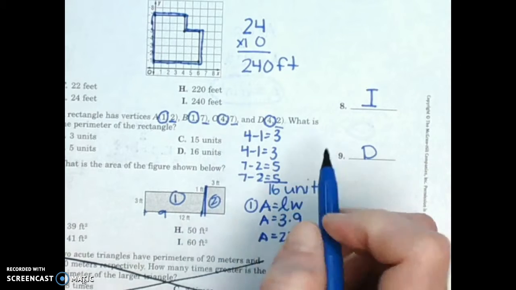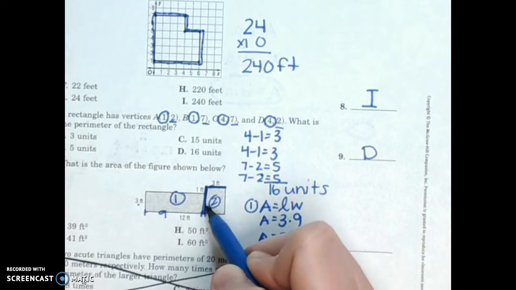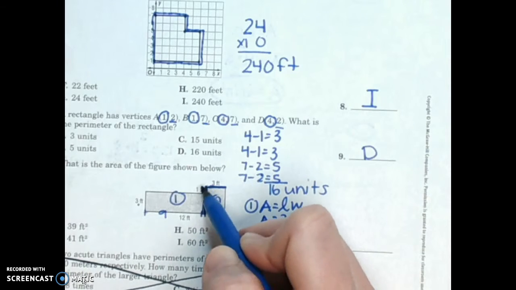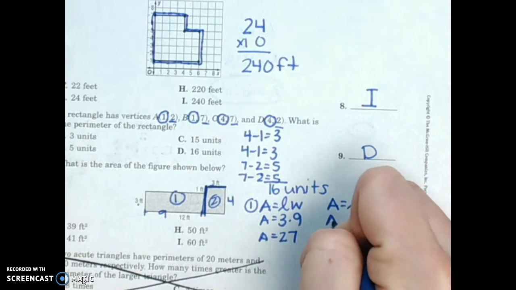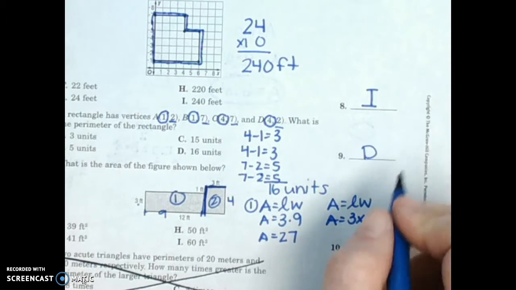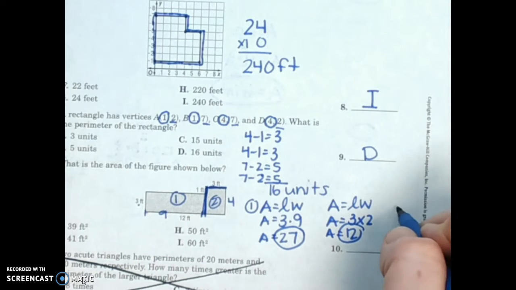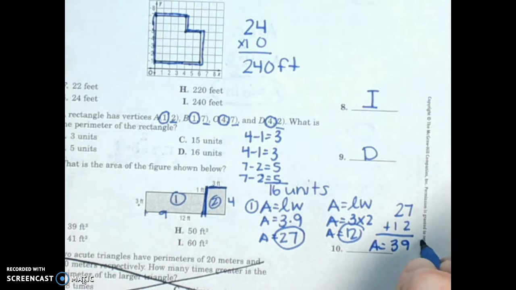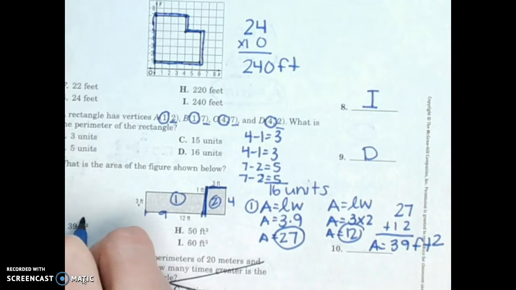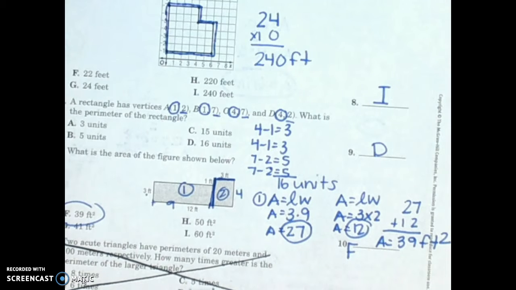Now I'm going to do shape 2 over here. I know this is 3. I want to know the full length of this. If this side's 3, this side's 3. And then it's 1 up here. So 3 plus 1, we get 4. So A equals length times width. 3 times 4 is 12. And now we need to add these two numbers up so we can find the total area. So 27 plus 12. Area is 39 feet squared. That is letter F. And the last one we are not going to do because it's talking about changes in dimension.